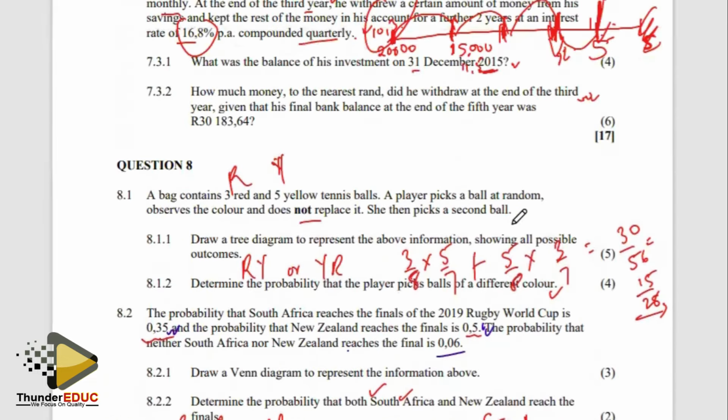So use the information table to determine if the events male obtains a distinction in maths and F is a female are independent. Remember, the table is talking about the number of distinctions. So in this case, we have to go to the formula of independence, where we talk about male with a distinction and then female.